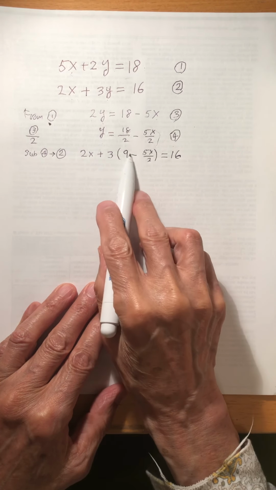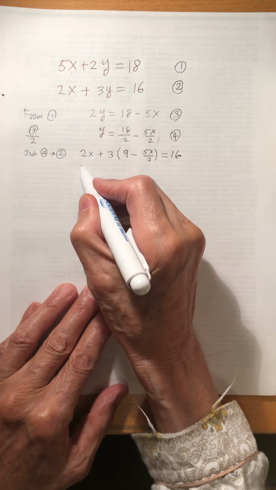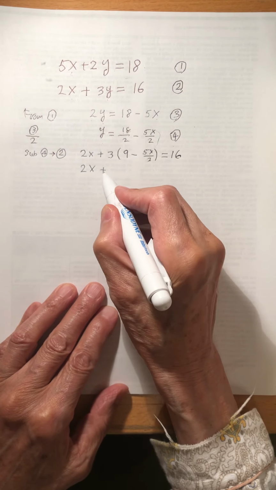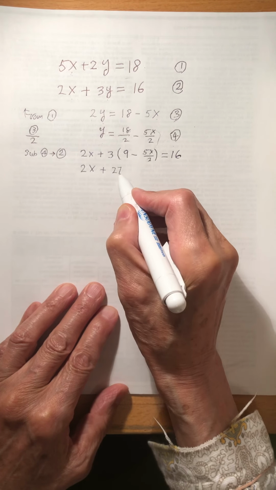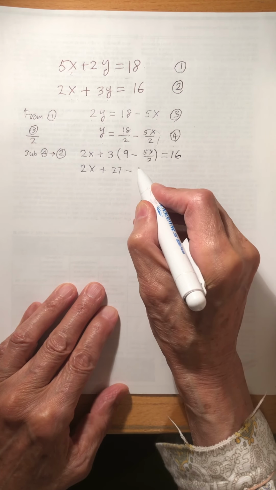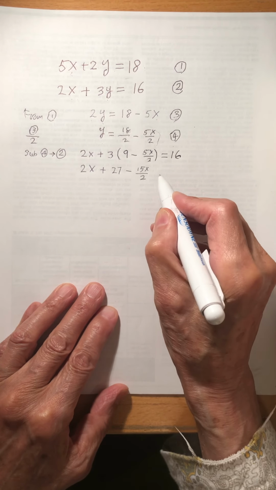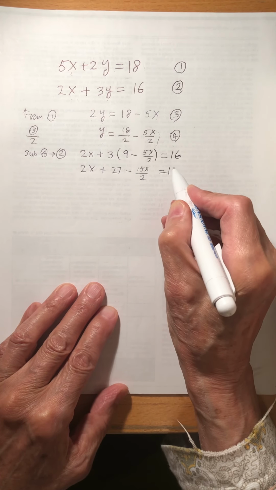Expand this part. 27 minus 15x over 2 equals 16.